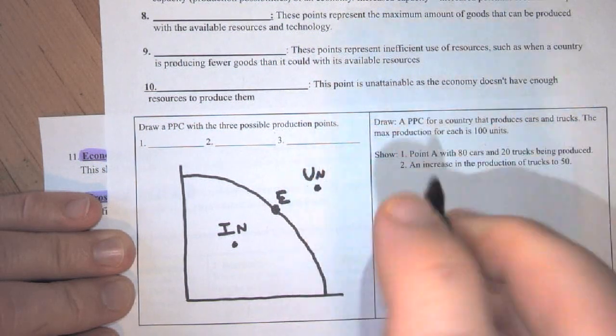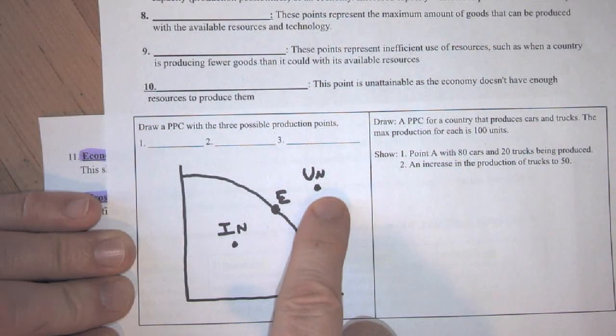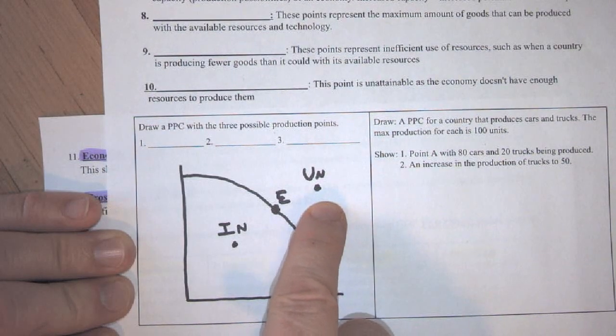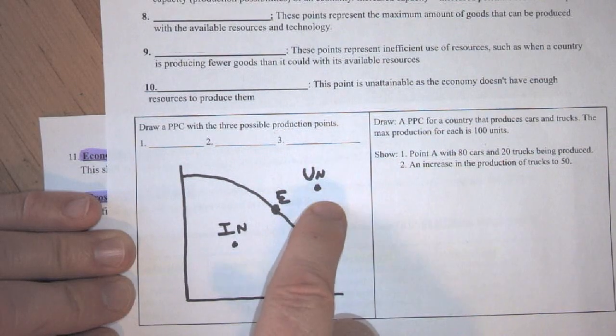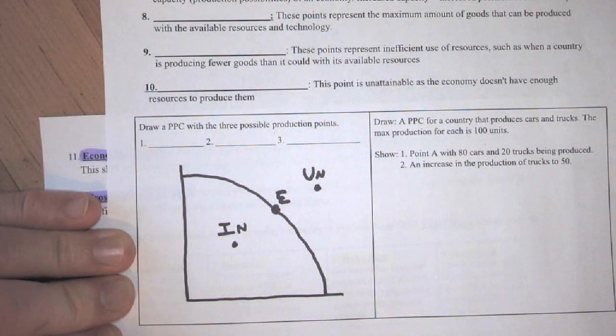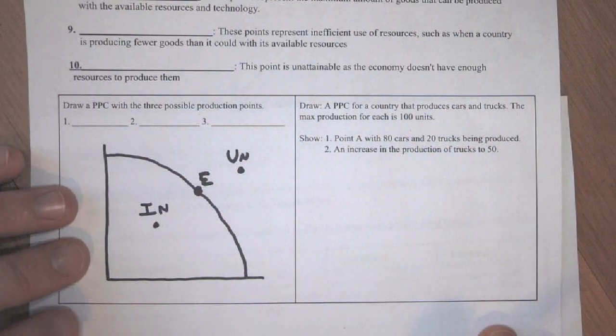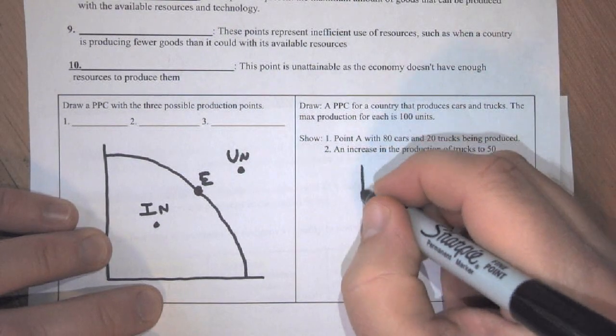If we want to make more than our economy is capable of making, that would be a goal to reach this unattainable point outside the curve, anywhere. That means we can't make that much stuff. We don't have the people, the resources, or the technology to do that. Now, in order to show a possible combination of what consumers would want, we're going to draw another curve.